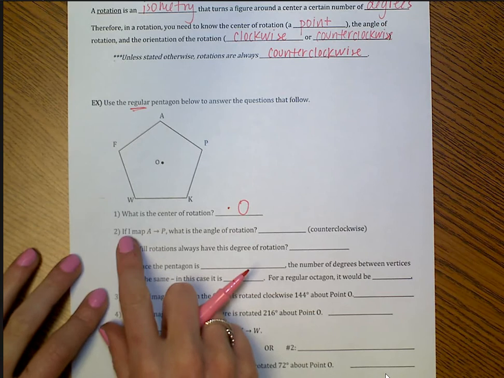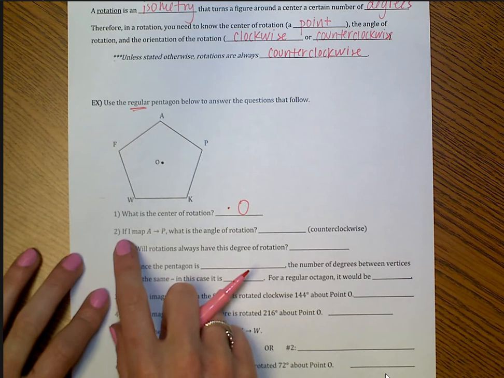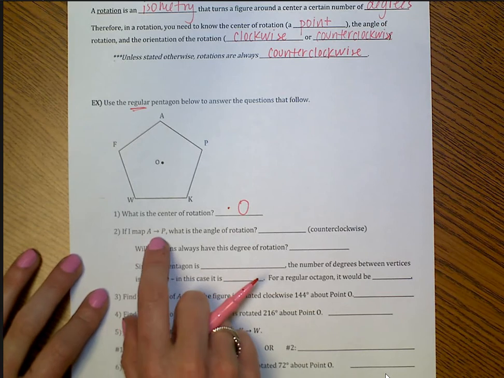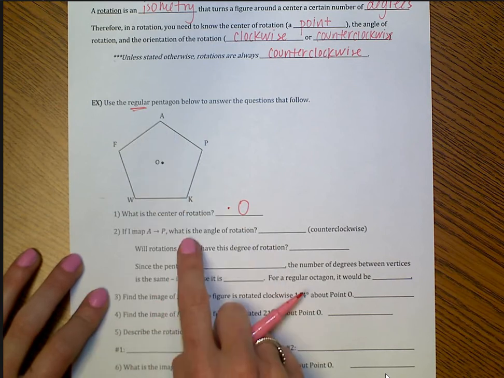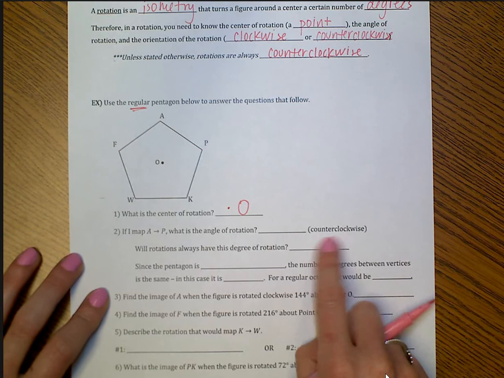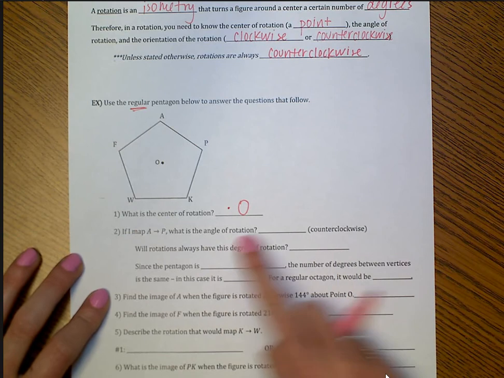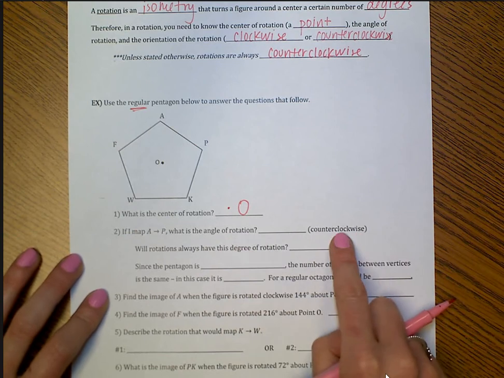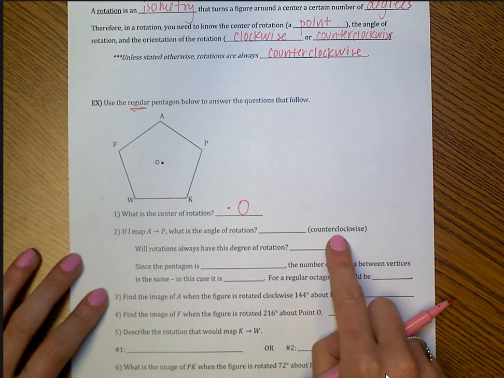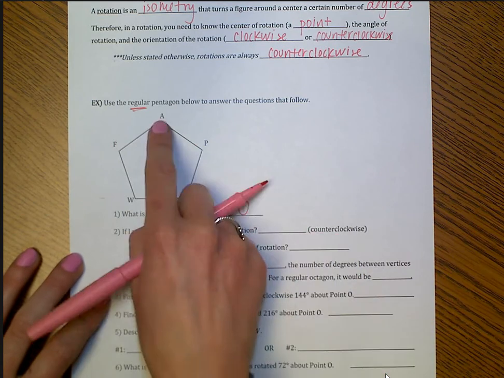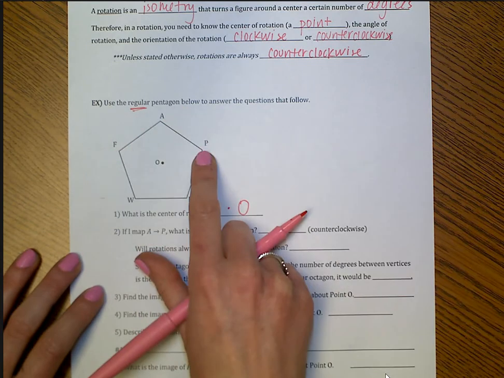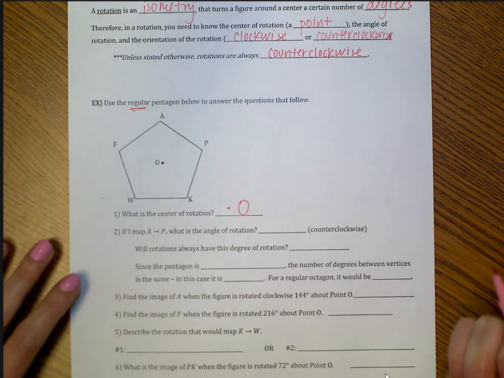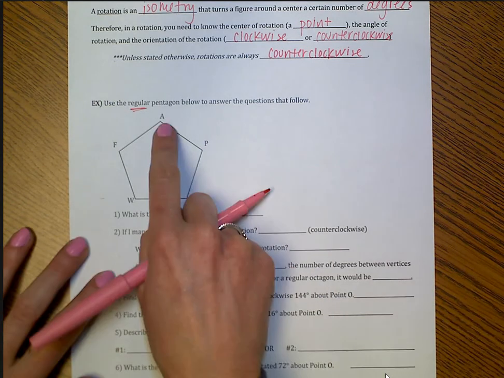Now, here's where we really get into it. If I map A onto P, so if I map A onto P, what is the angle of rotation? And remember, if they don't note it, so this is kind of why they're reminding you, if they don't note it, we assume they're going counterclockwise. So they want to know how many degrees would I have to turn this thing counterclockwise to land on P. Now, here's how you figure out how many degrees each turn is.